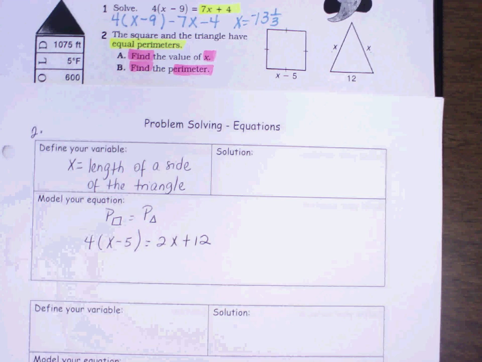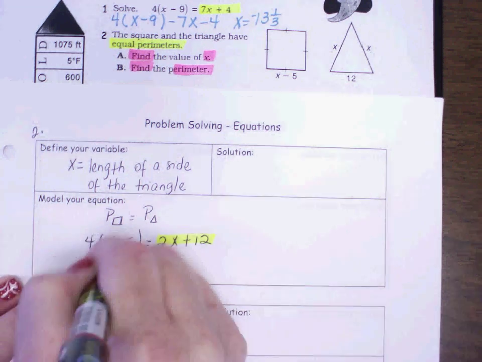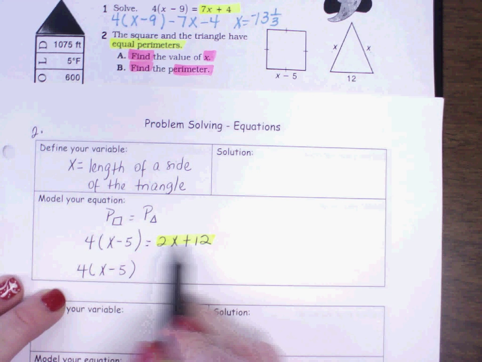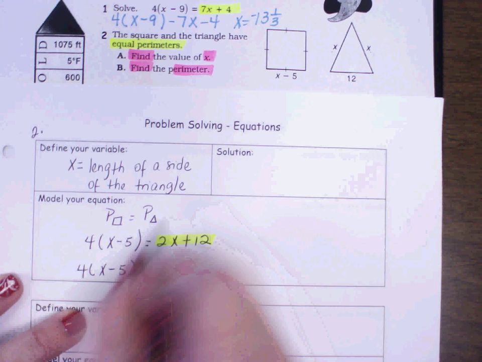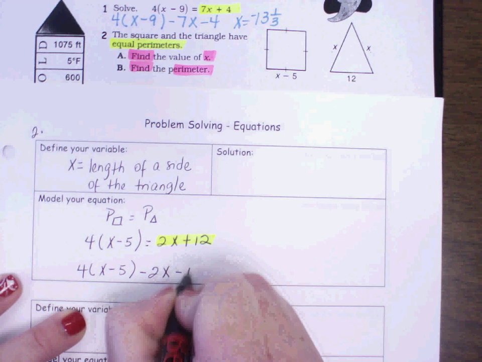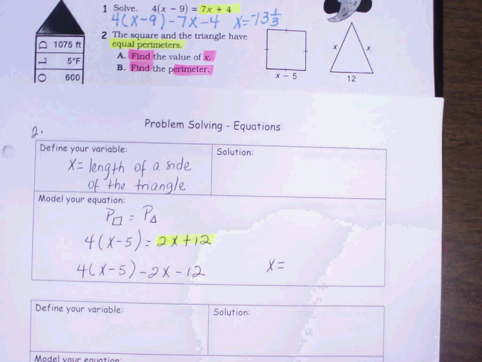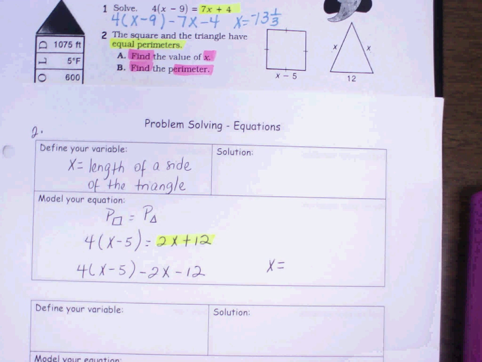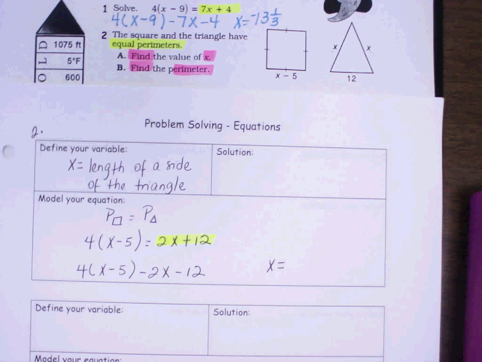All right, so what's the perimeter of the triangle if you've got to add all the sides up? What is 1x plus 1x? 2x. Plus what? 12. There you go. All right, now let's solve. Highlight what you're going to move. Write what you have not highlighted. Change everything highlighted to its opposite. So instead of plus 2x, minus 2x, and instead of plus 12, minus 12, and then the calculator takes over.